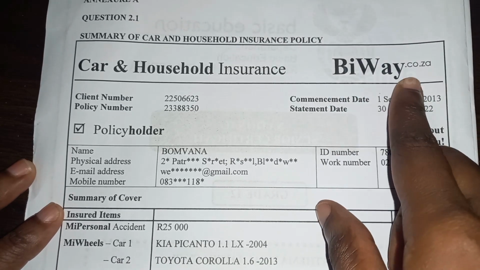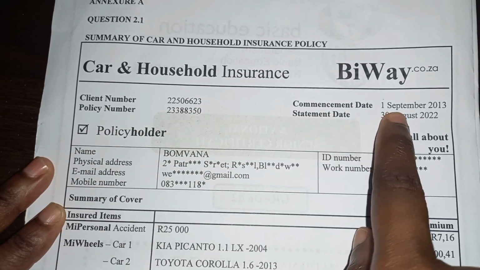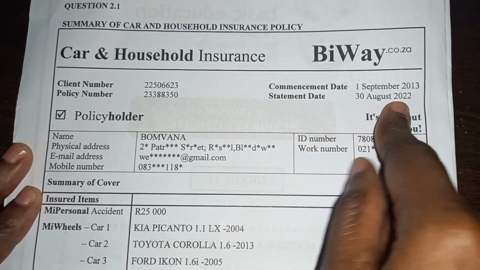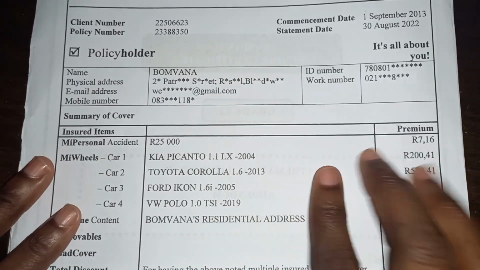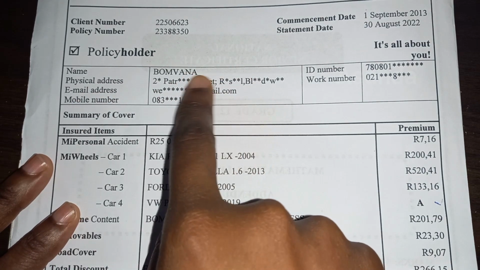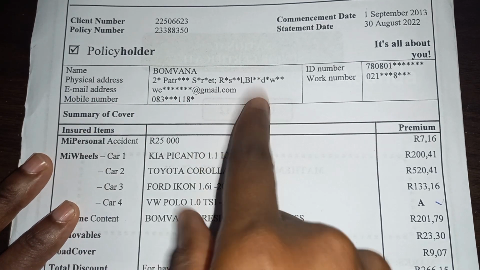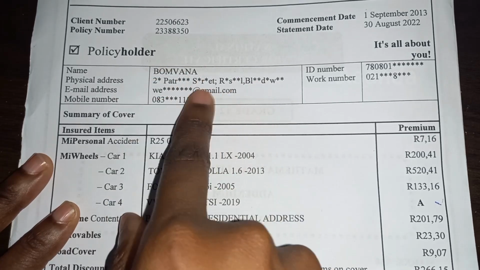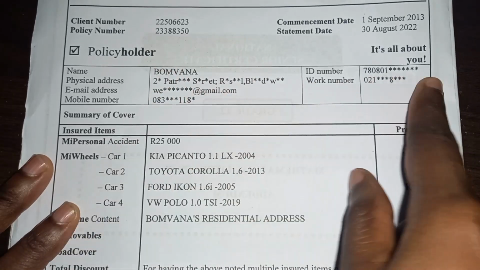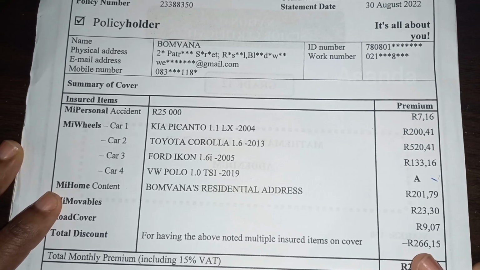So it's by byway.co.za, car and household, and then the client number, policy number, commencement date started on the 1st of September 2013. The statement date, this particular information is for 30 August 2022. The person is the policy holder, and Bomvana lives at an address that has been hidden from us. The email address has been hidden from us. The phone number has been hidden from us. The reason being, it's to protect the privacy of the person. All these things that are omitted here are to protect the privacy of the person, and to prevent corruption.